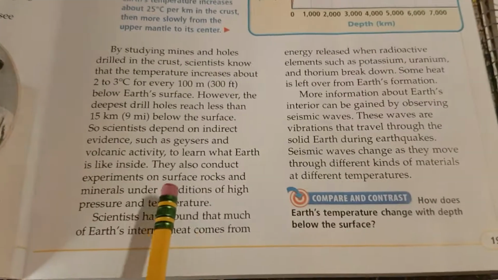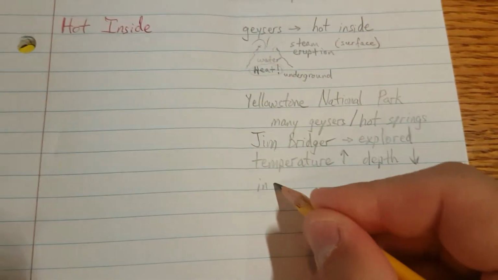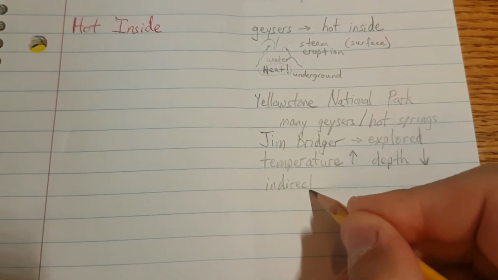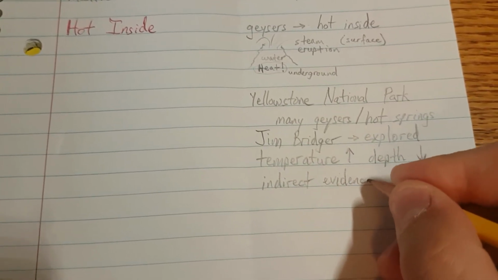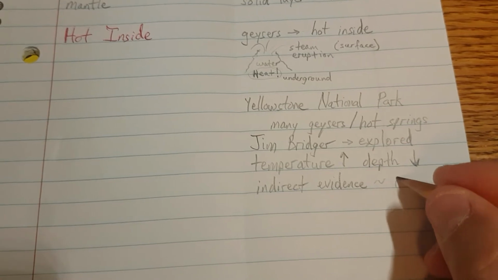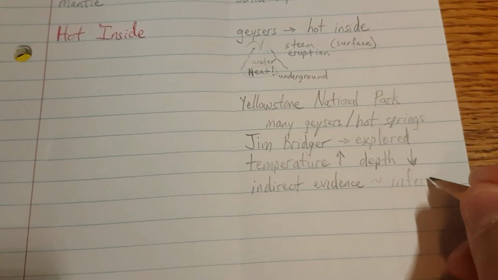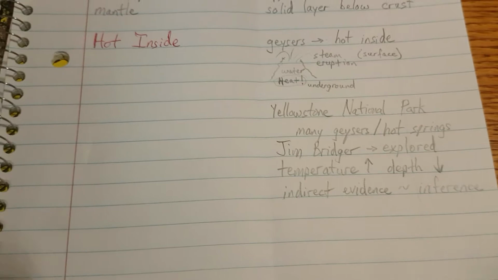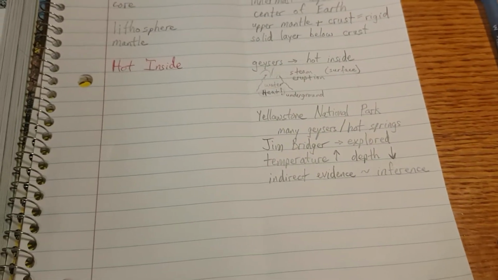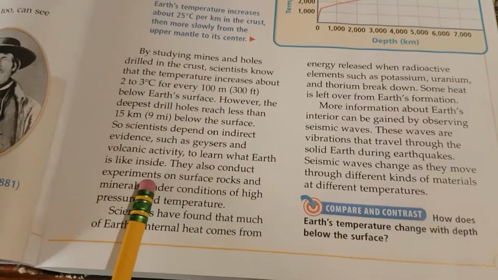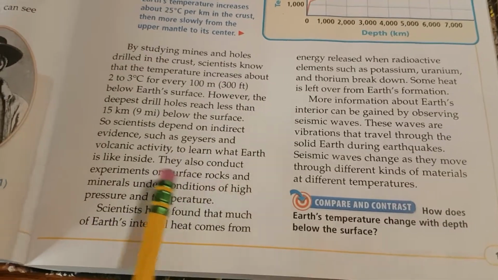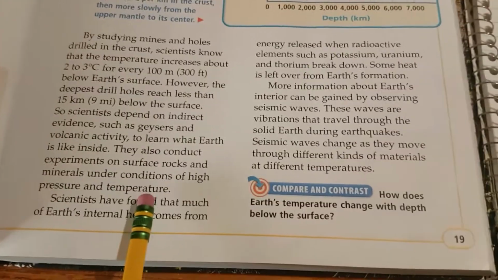Okay, now what else? Indirect evidence, right? I-N-D-I-R-E-C-T, evidence, E-V-I-D-E-N-C-E. That's basically like saying, make an inference. I-N-F-E-R-E-N-C-E. Use all the other information you have to make a really good educated guess. But then run experiments to test your ideas and see if they're true. So experiments on rocks and minerals, high pressure and temperature.